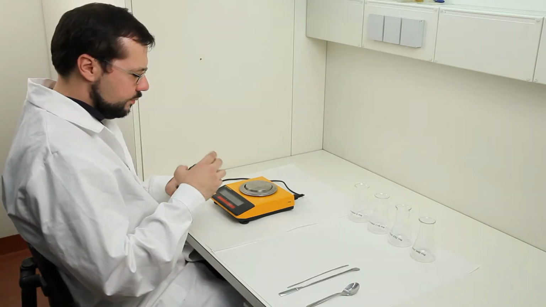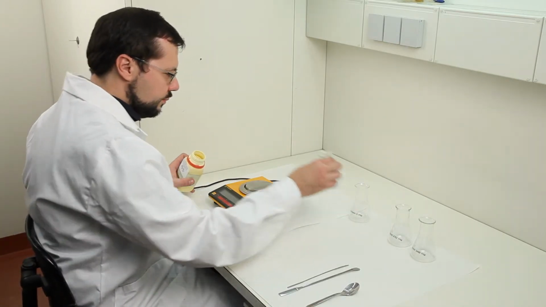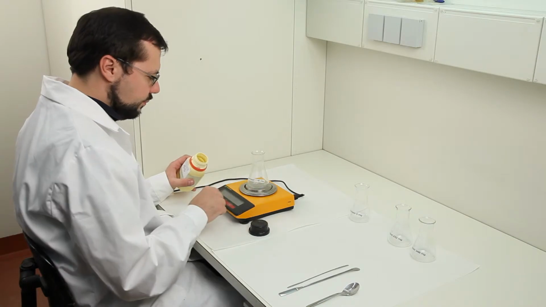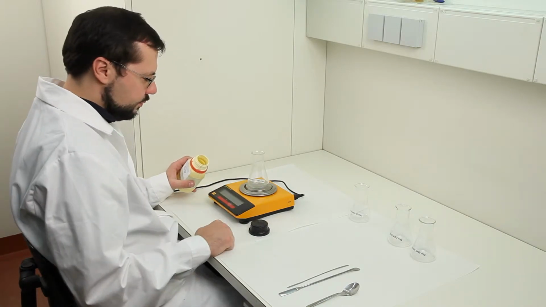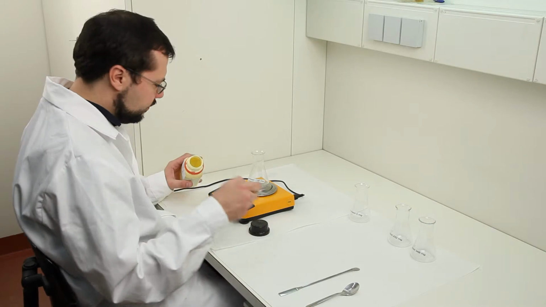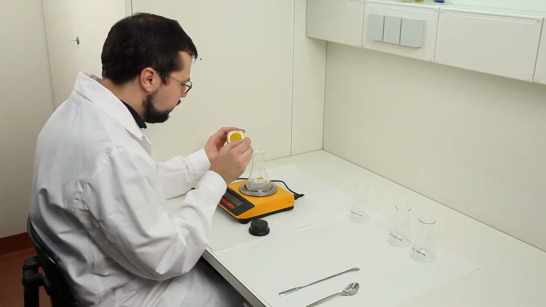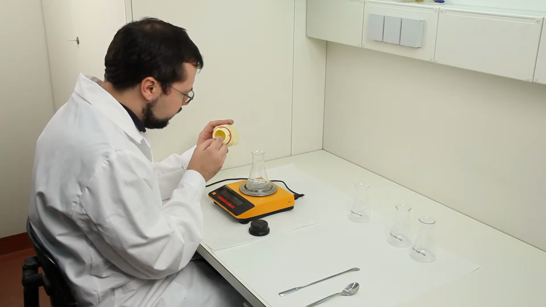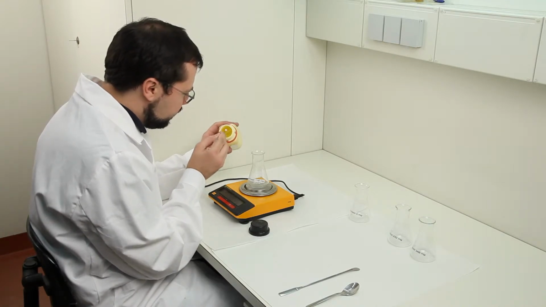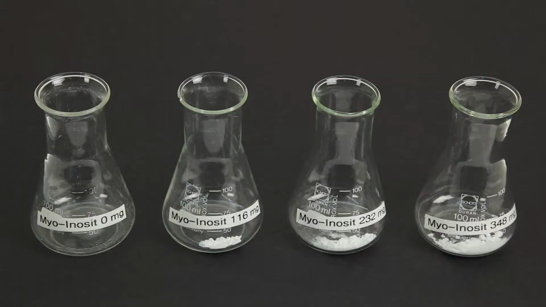Furthermore, a series of Meyer inositol samples is prepared for calibration: 0, 116, 232 and 348 milligrams. Now, all these samples are treated exactly in the same way.